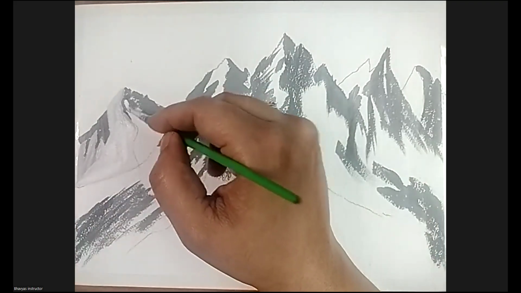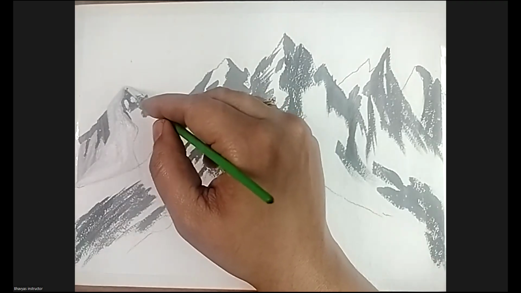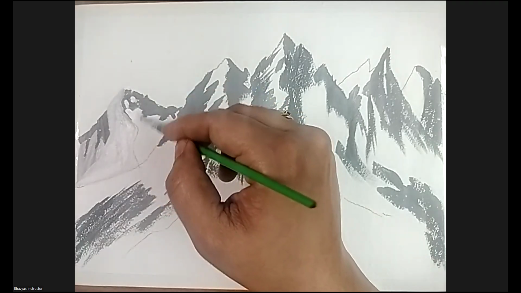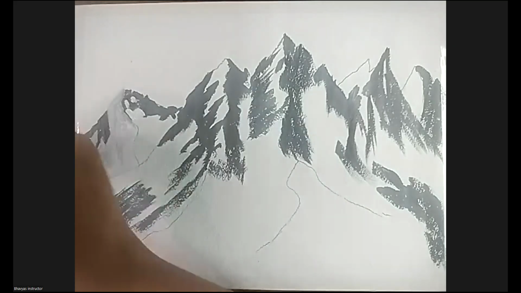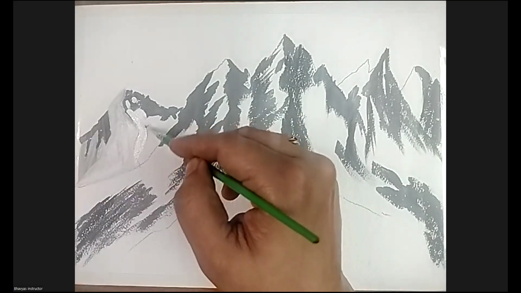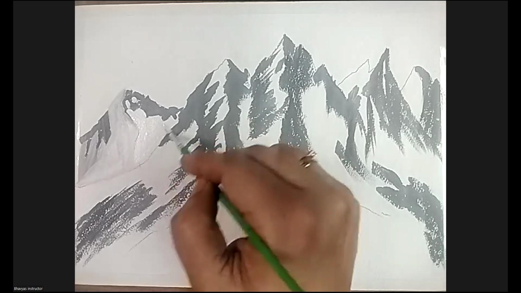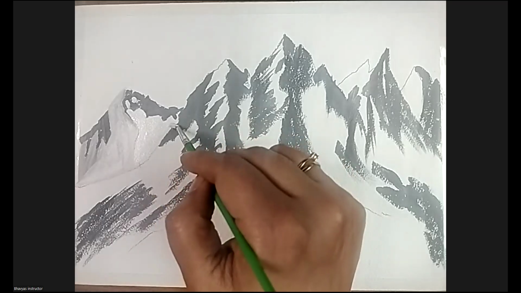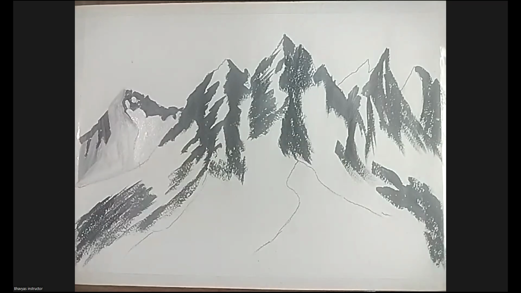Okay. Now, like the spaces, I'll add a little bit of highlight values. Okay. First I'll add the rough structure with paint, rough painting, and then we will develop it. Okay.